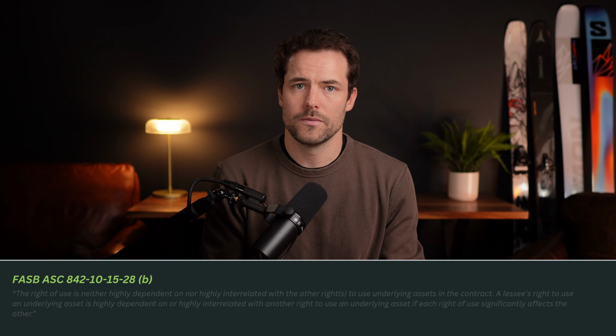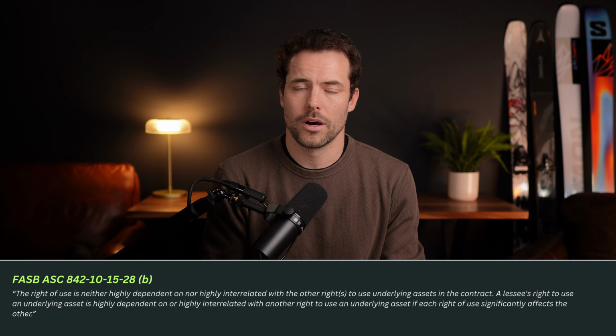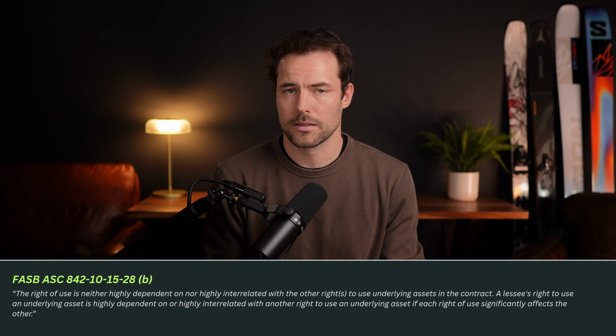And two, the right of use is not highly dependent on or interrelated with other assets in the contract. This does require a bit of judgment, but here it's fairly clear we have one lease component. We can't benefit from the parking spaces on their own, and realistically we wouldn't be allowed to use them unless we're leasing space in the building.